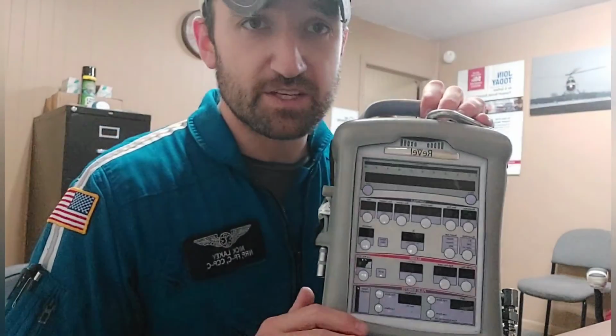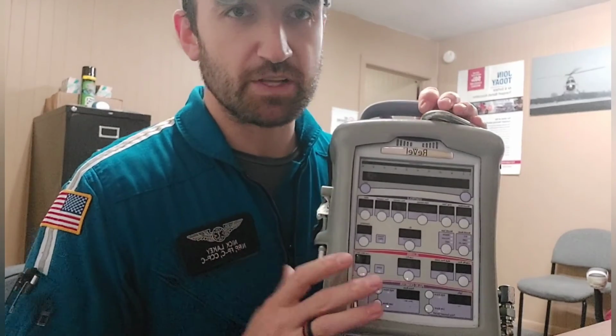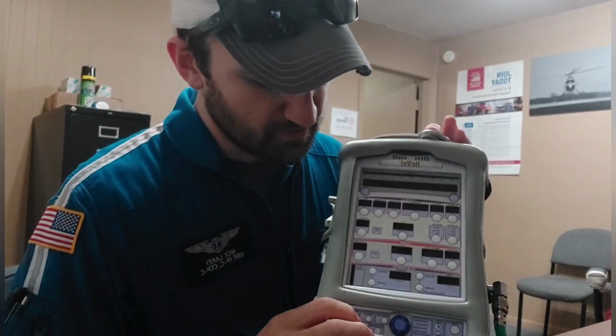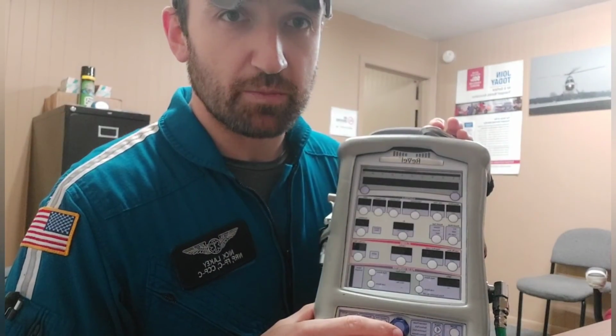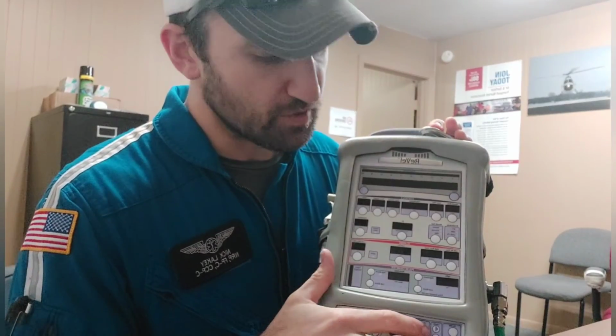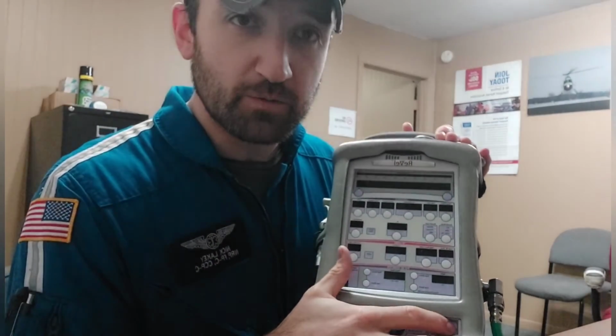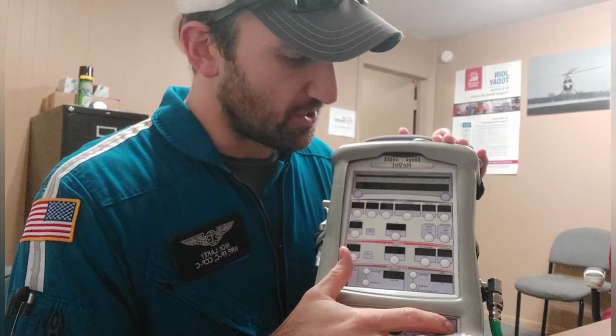So forgive me if any of this shows up inverted. I hope that it doesn't. It should switch things around, but it may show up slightly inverted, so please bear with me. The first thing that we would need to do is turn this ventilator on.